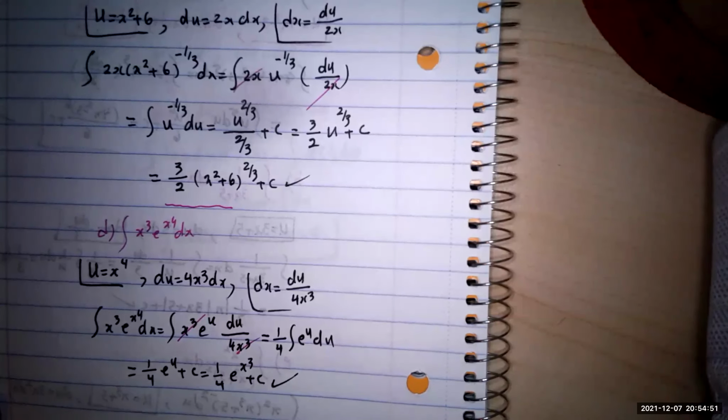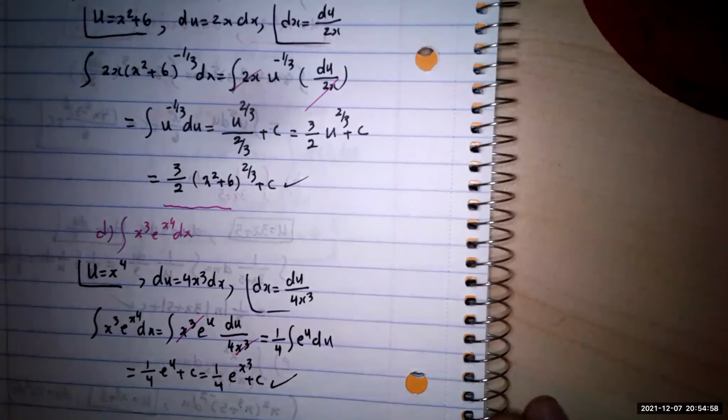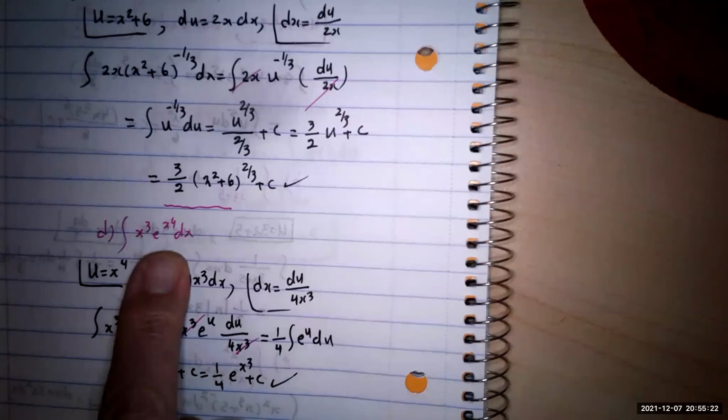What's your question? Where you determine the u? What do you mean? I'm just a little confused about where you define the u. Other times, let's say you use x squared plus 6, whereas this one, if I was looking at it, I would choose maybe e to the x to the 4th. How do you determine it's just x to the 4th? Because this is a very unique one, you see, because your formula is what? Look at your formula.